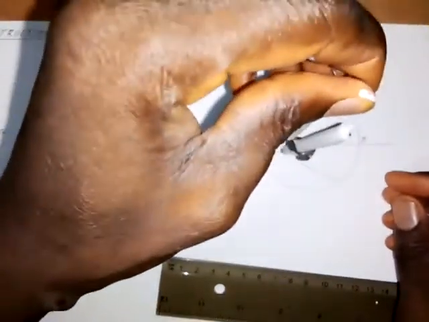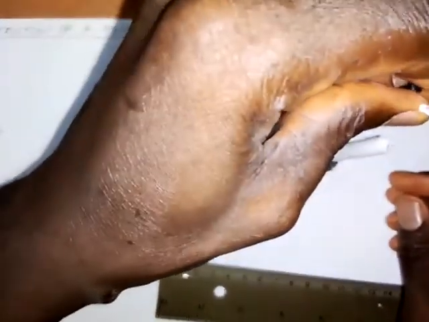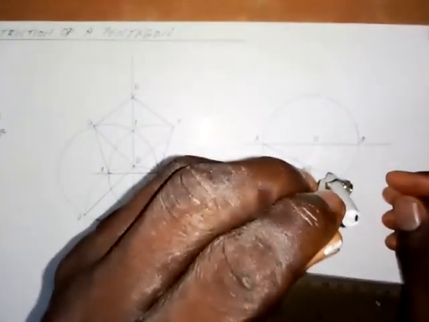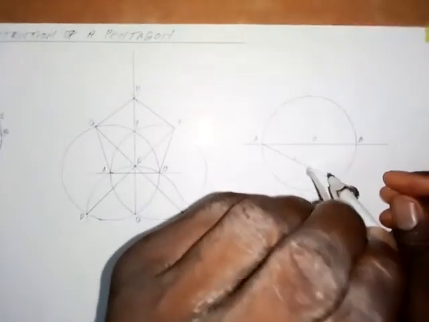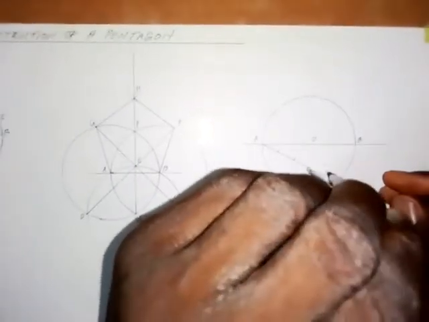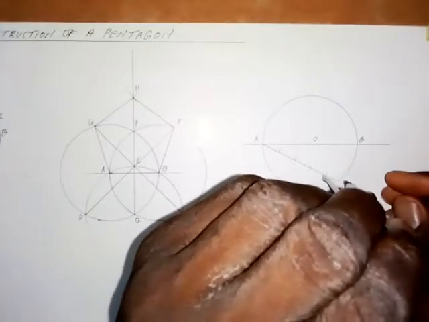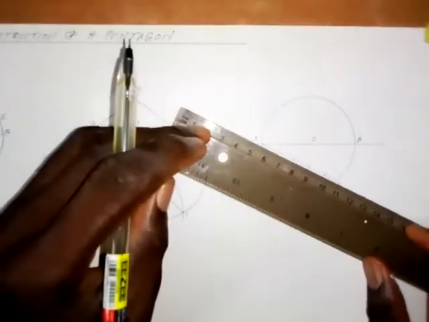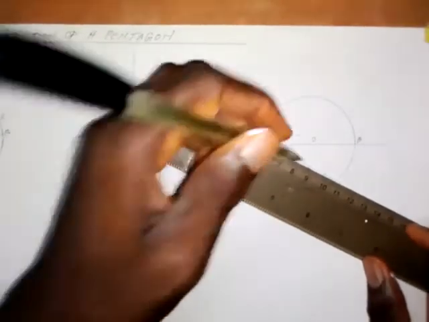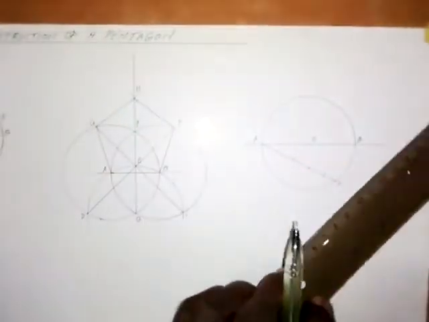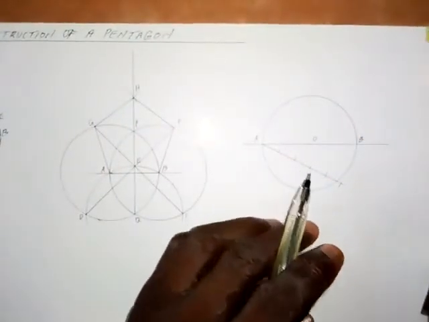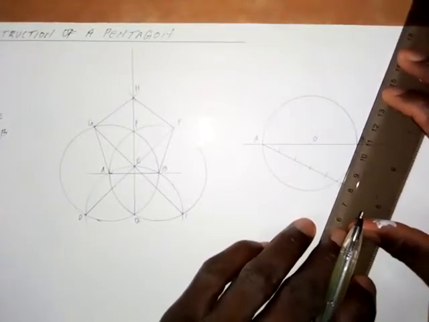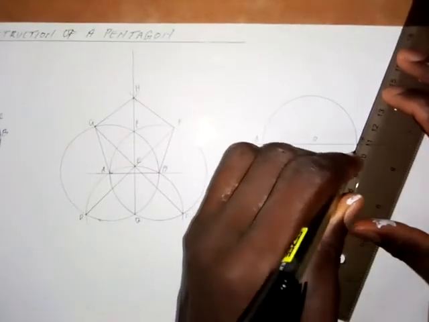So this is 1, this is 2, there is 3, this is 4, and 5 is outside it, the 5th one is outside. So I need to extend this line. Join the last division with point B.